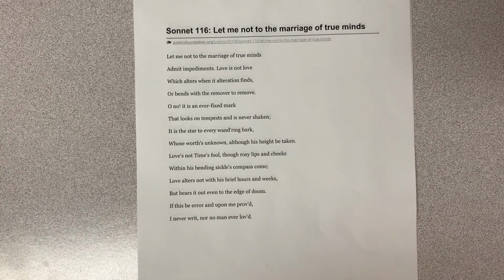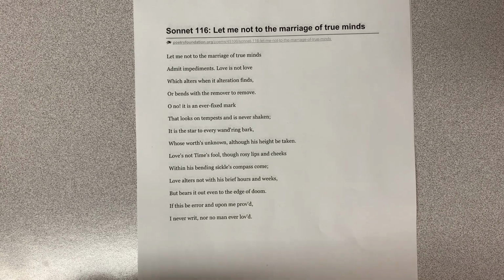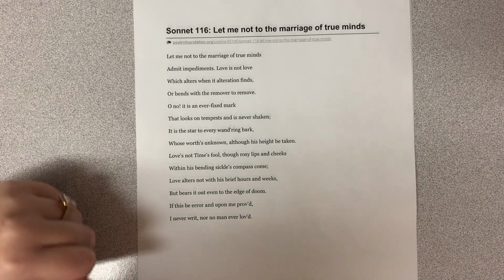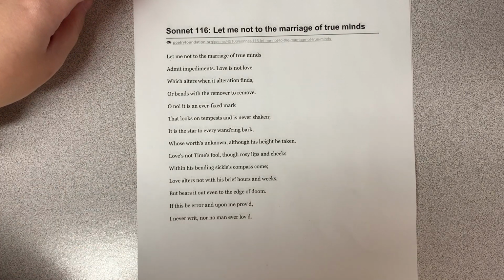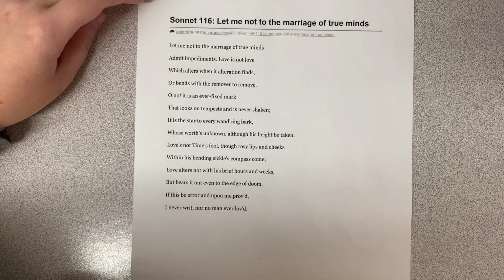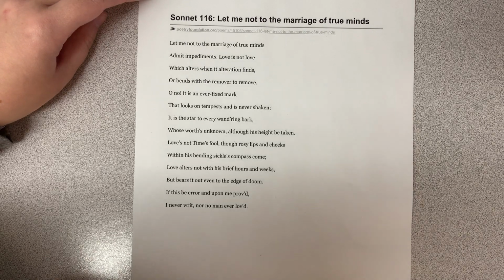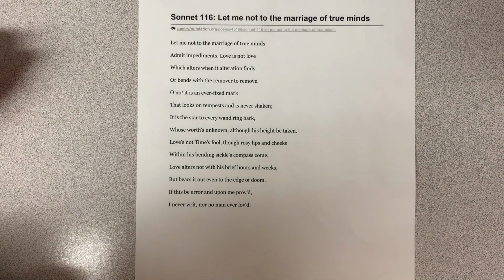Right, so today we are going to look at Sonnet 116. This is going to start our practice for poetry. And tomorrow you guys are going to do the same activity but with a different sonnet. But I want to go in and explain how you go about doing this graphic organizer and analyzing these poems.